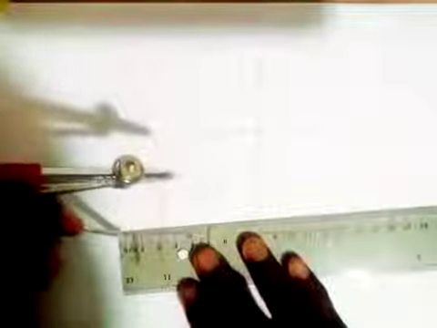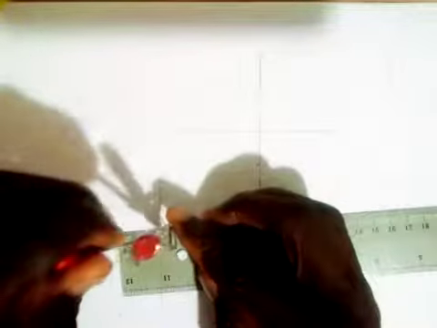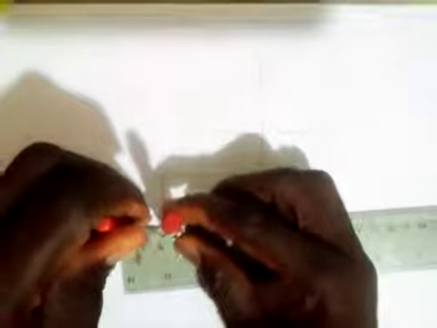Now, having done this, the next thing that I'm going to do is to draw the circle. I will take a measurement of 25 millimeters for the big circle. So I take it on my ruler, then I'll put it at the center here and I will draw the circle.